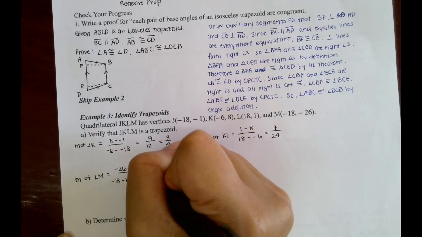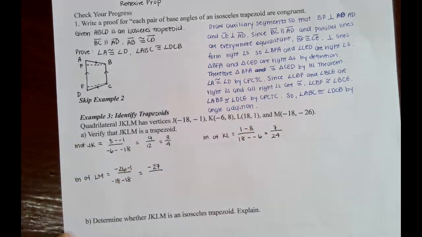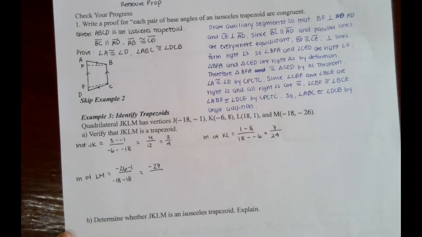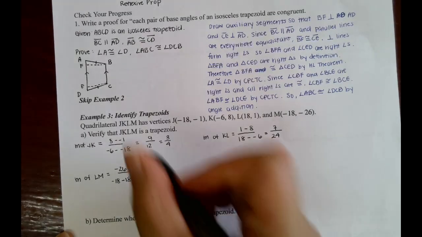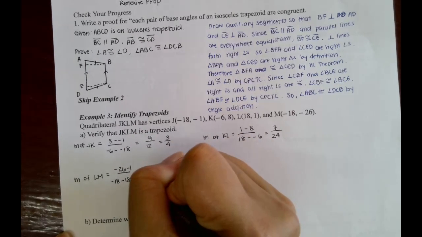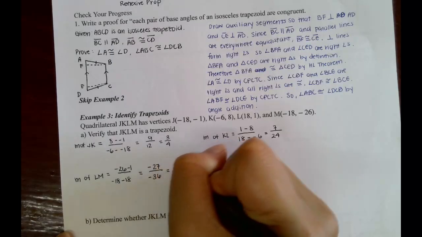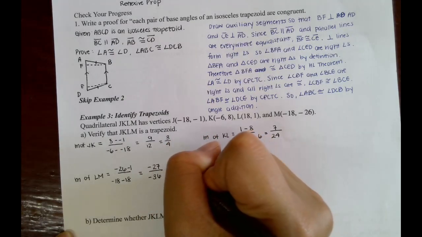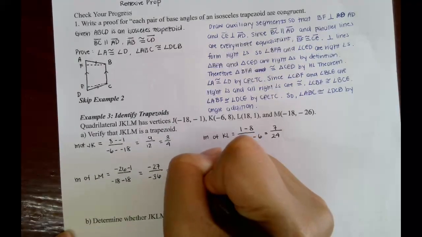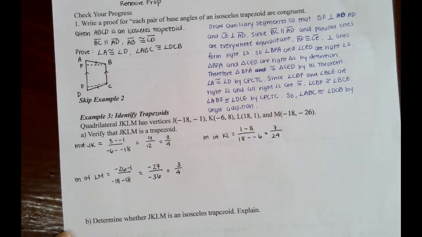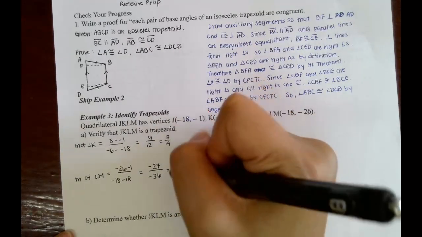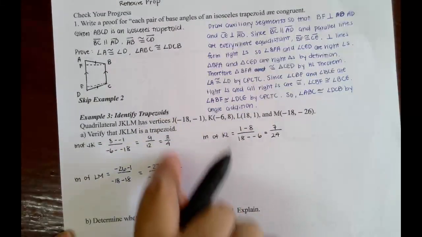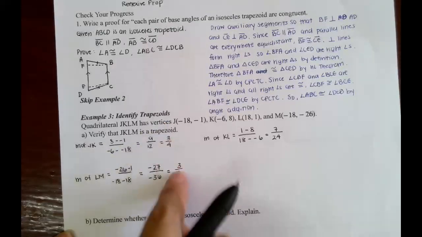Okay, so this gives me negative 27, and negative 18 minus 18 is negative 36, so this becomes 27 over 36, both divisible by 9, so this becomes 3/4. So right now I know that JK and LM are parallel. They have one pair, they have the same slope.